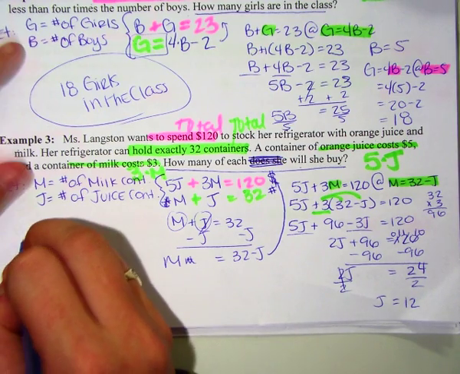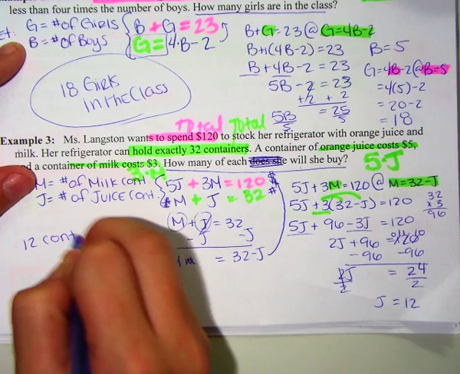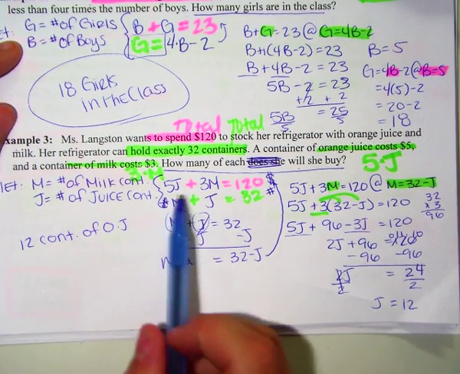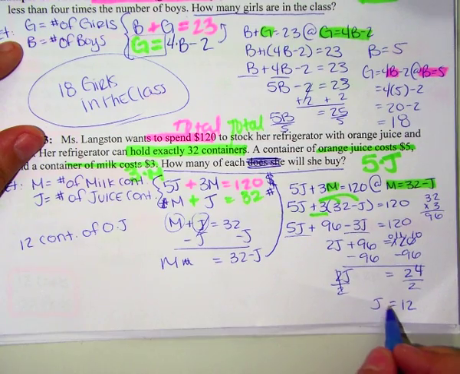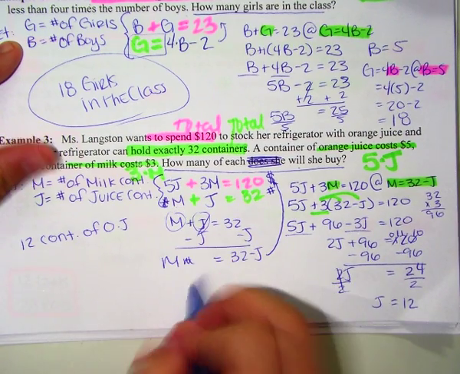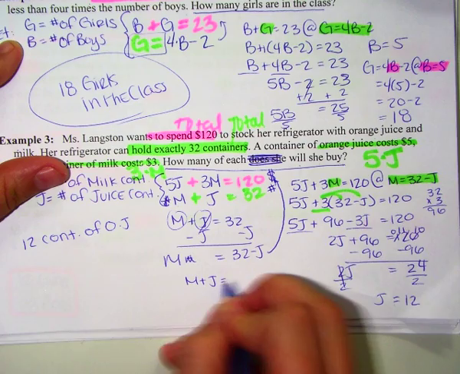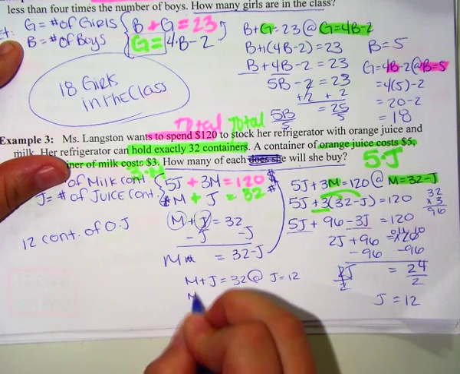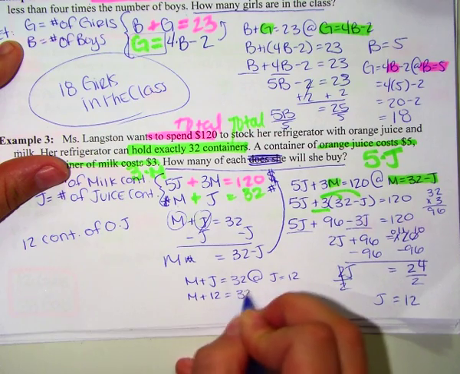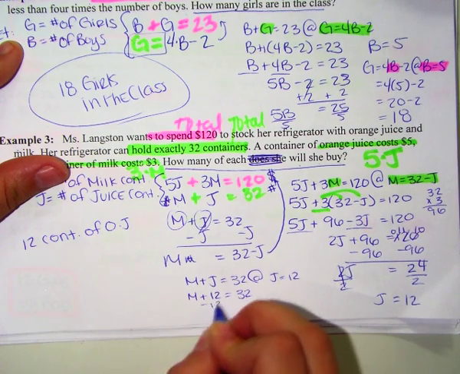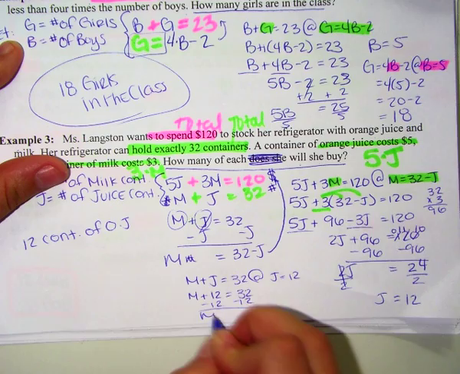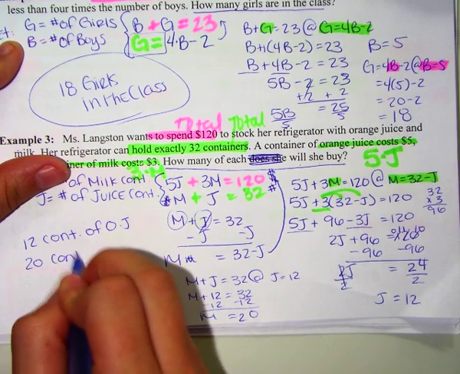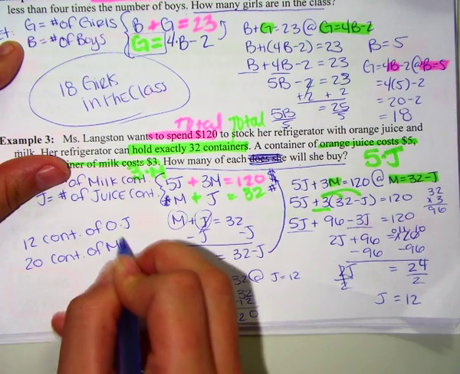So there are 12 containers of orange juice. Now to solve for milk, I substitute J equals 12 into, say, M plus J. So M plus 12 equals 32. Subtract 12 on both sides. M equals 20. 20 containers of milk.